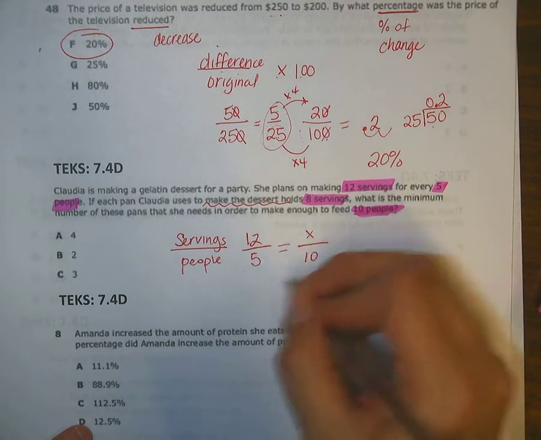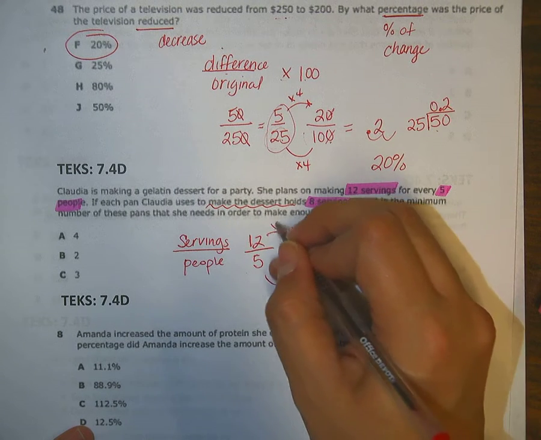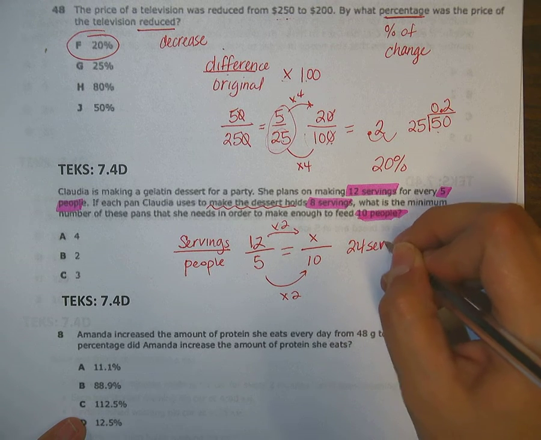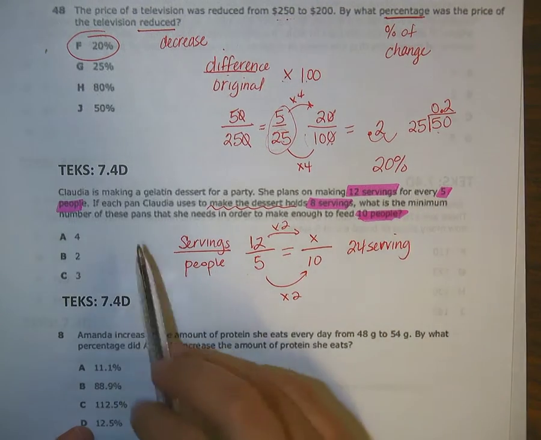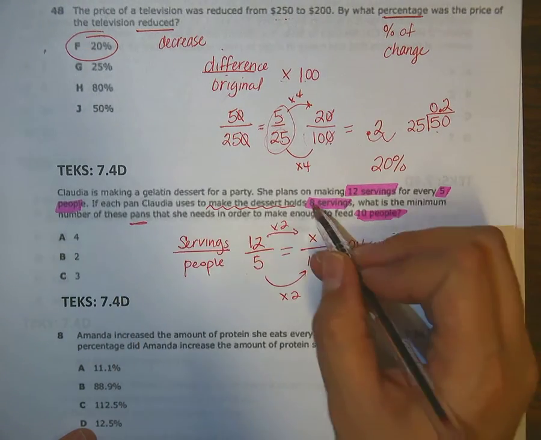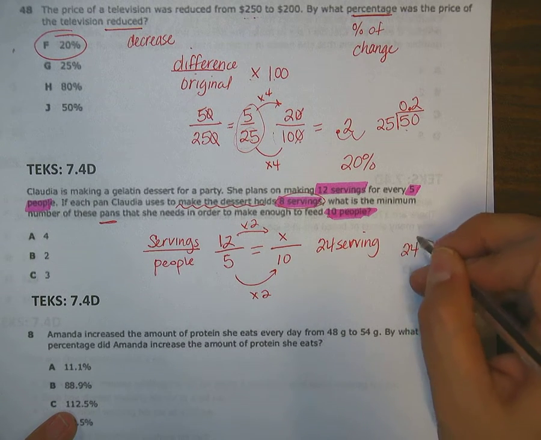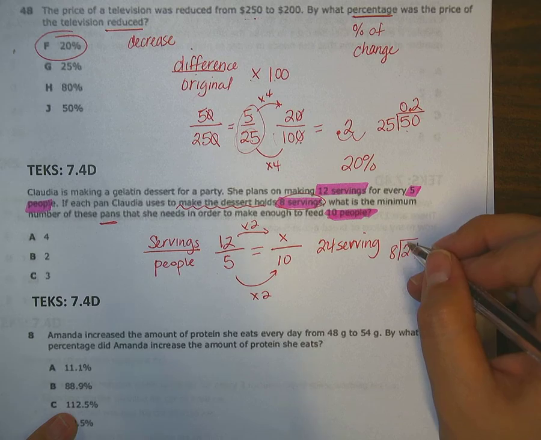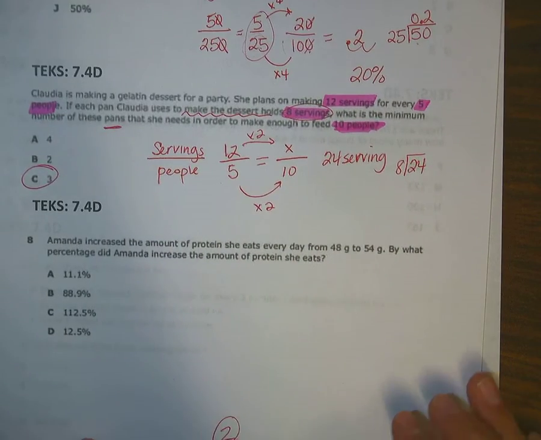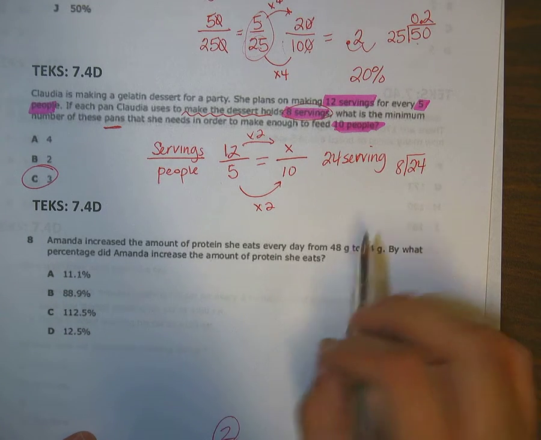So this is not hard. Times 2, and then same thing here, times 2. That'll give me 24 servings, but that's not the question. The question is, what is the minimum number of pans? Okay, well, the pan we know holds 8 servings. So 24 divided by 8. Oh, that's easy. It's 3. 3. Good.